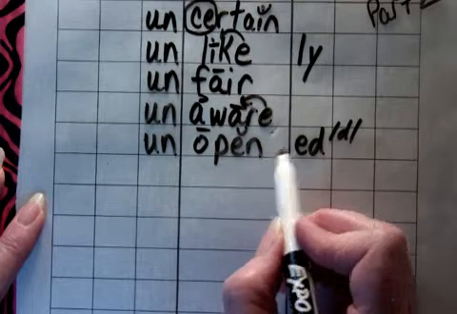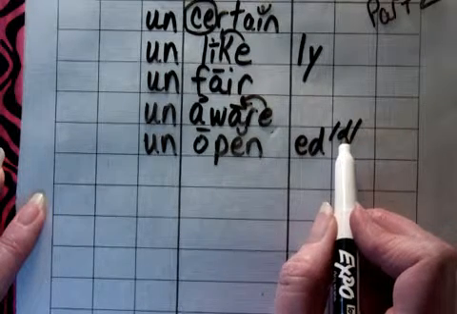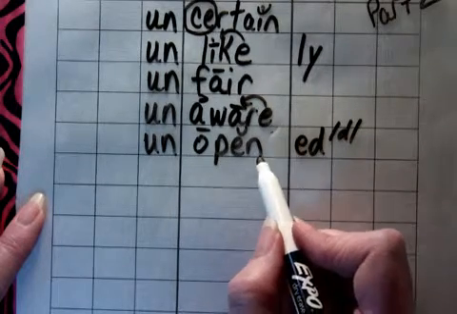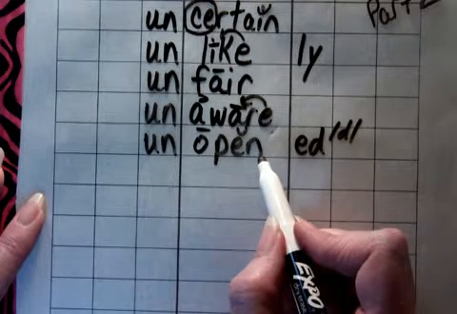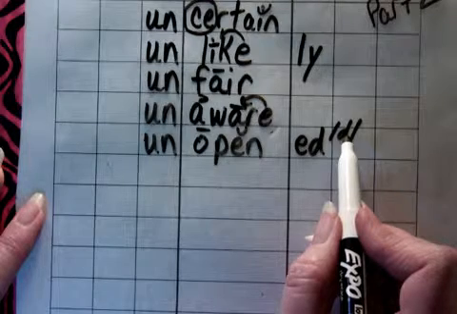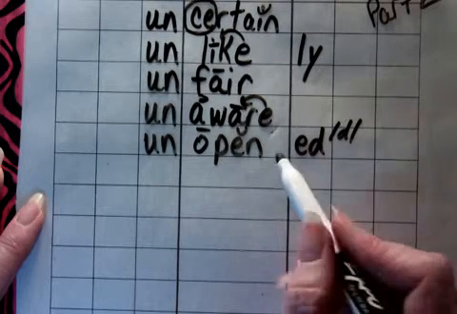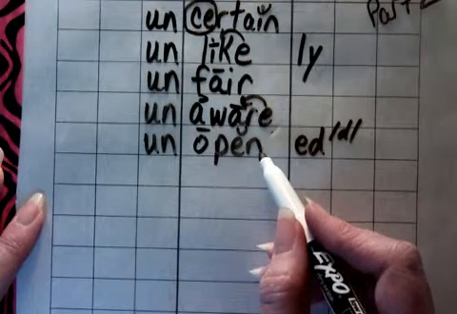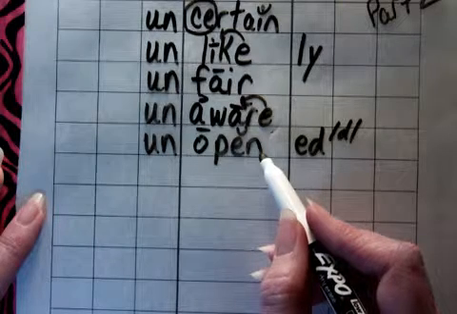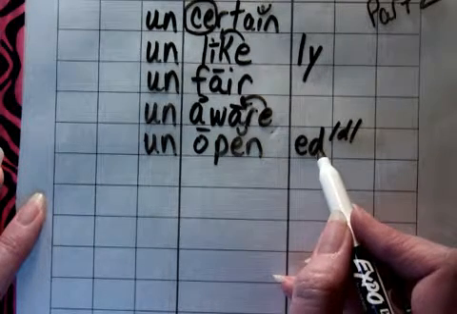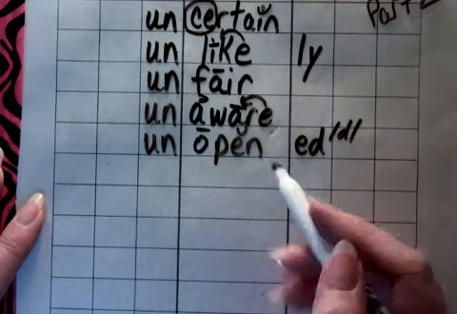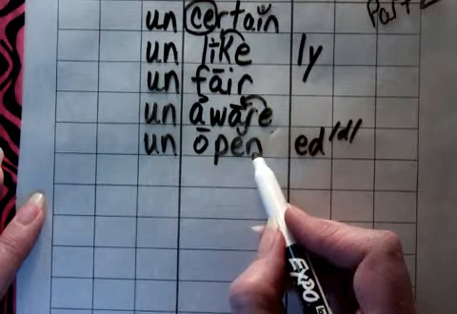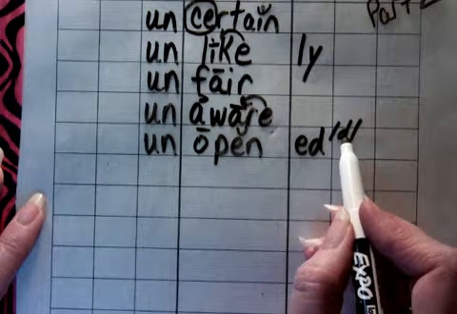N is voiced, so D is going to be voiced. If the consonant before the ed is unvoiced, then it's going to be the T, unvoiced. If the consonant before the ed is a T or a D, then the suffix is going to be pronounced ed. This is voiced. This is going to be the voiced D sound.